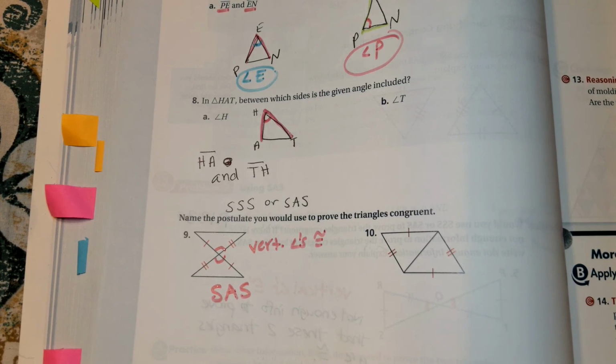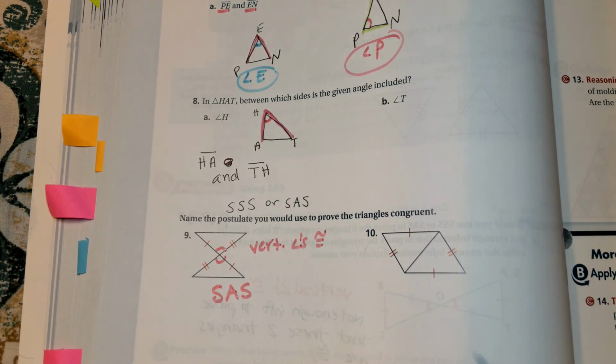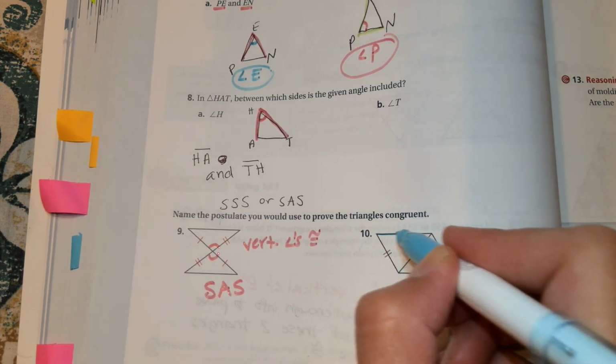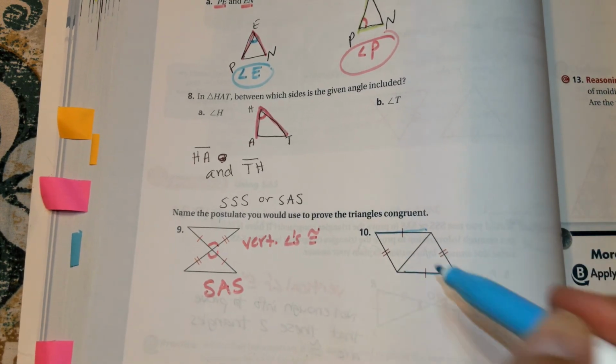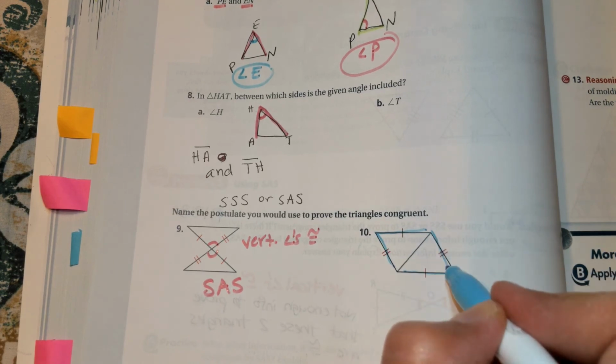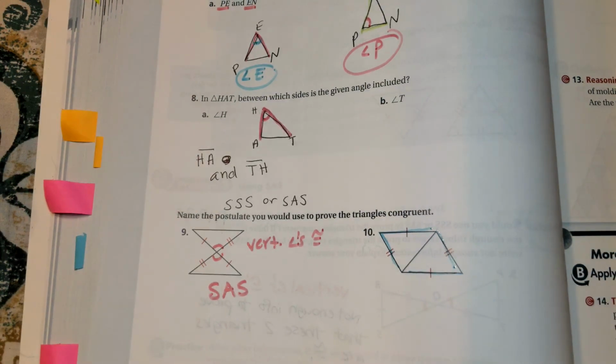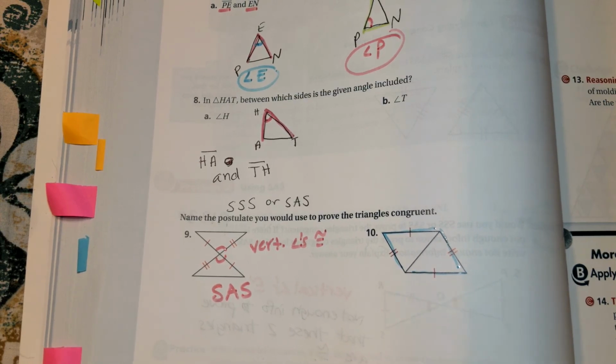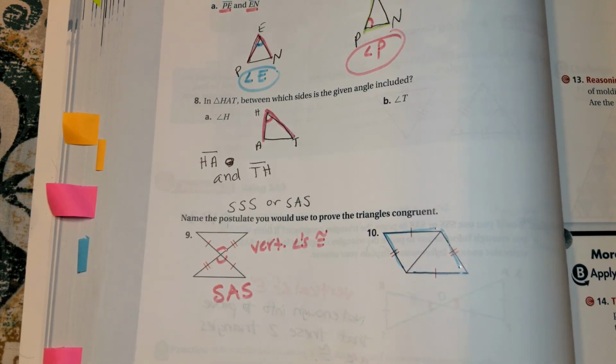Go ahead and try the next one and see what you can do. It's very similar to some of the problems we've done. Just notice that we do have one side there and there, one side here and here, and then maybe there's an angle or maybe there is another side. So you figured out number 10, and I want to see it in the notes when you turn it in at the end of the week.